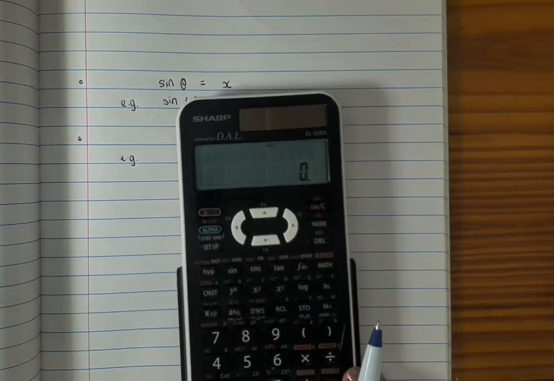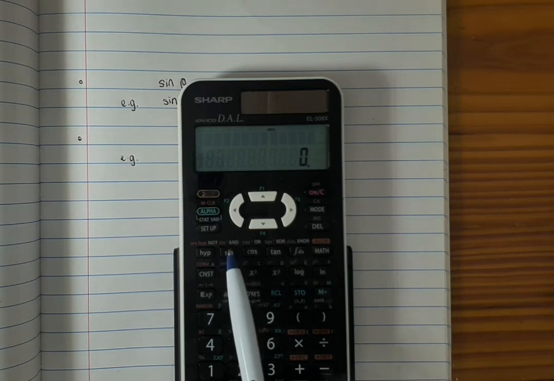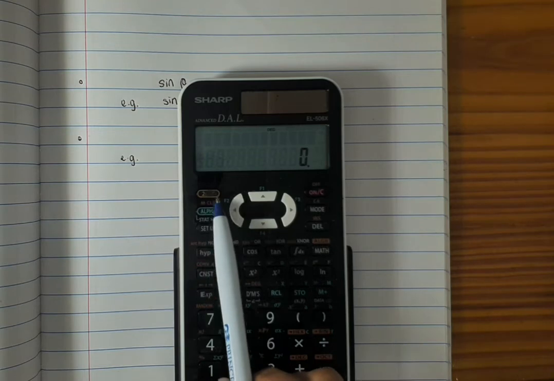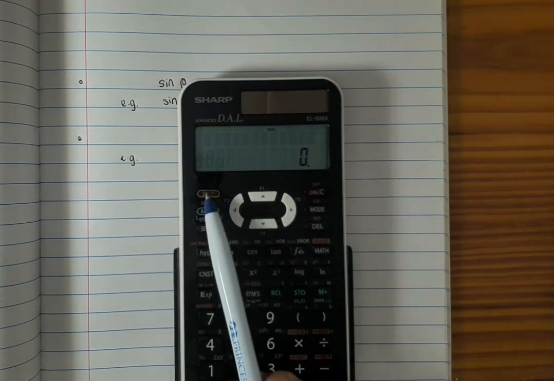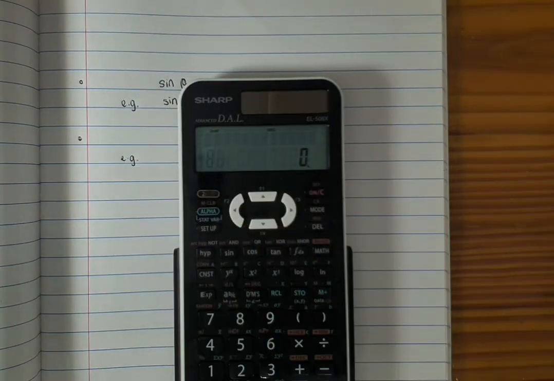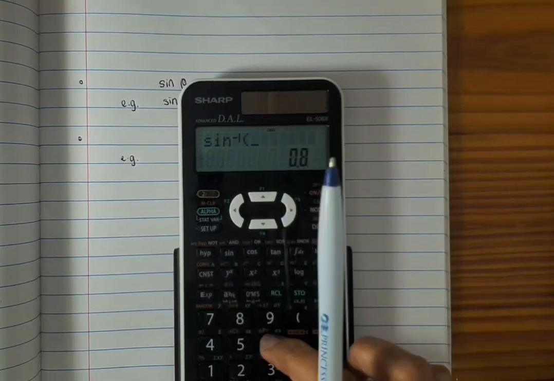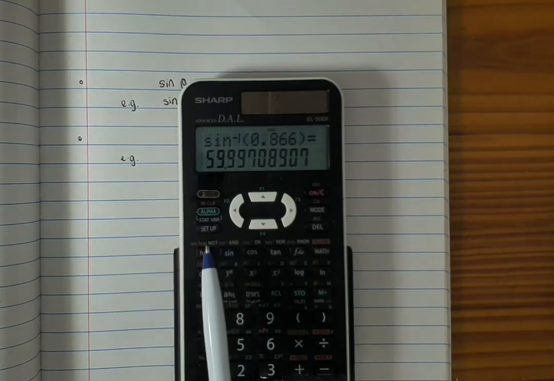So you see over here is the sine button, but in orange there is sine inverse, so I'm gonna press my second function button, which is also orange. So that's how I know it will activate. This button is orange, second function above this button is also in orange. That's how I know this button will activate sine inverse. So you see it over there, sine inverse. And then I can put in 0.866, and it gives me back 60.